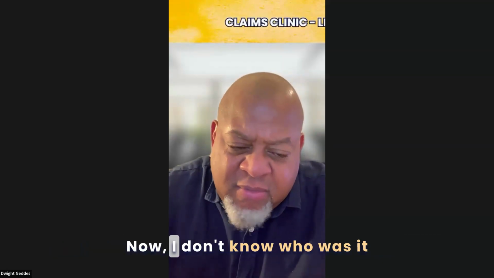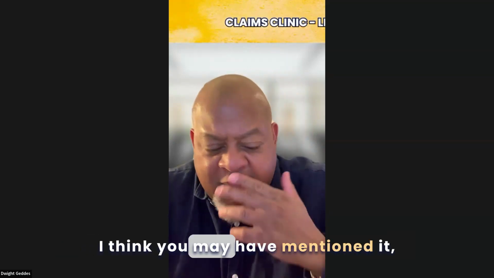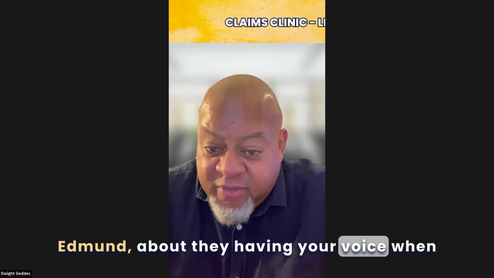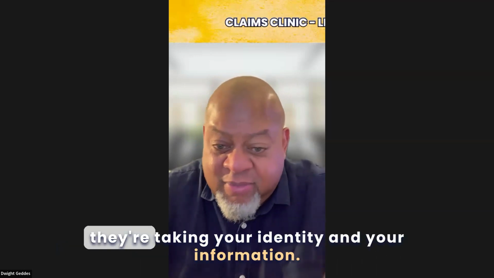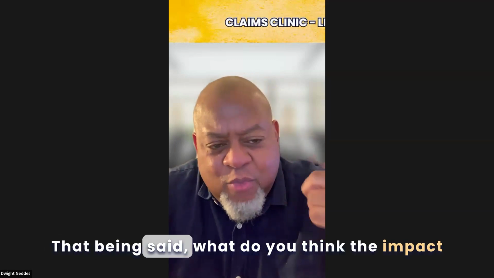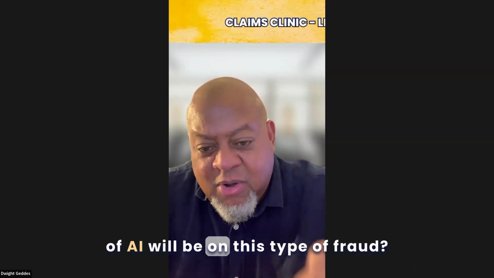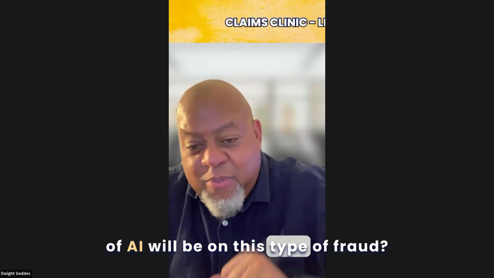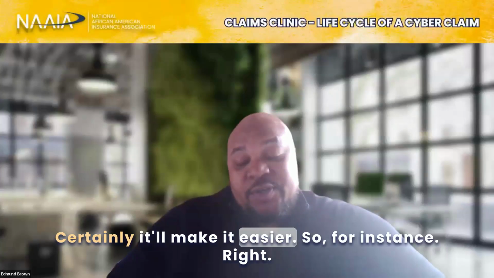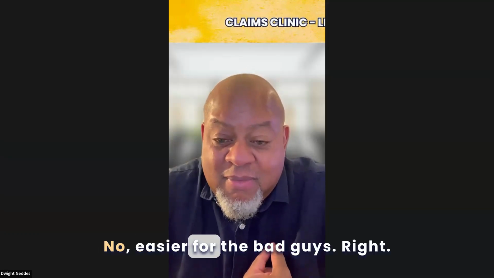Now, I don't remember who mentioned this earlier, I think you may have, Edmund, about them having your voice when they're taking your identity and your information. That being said, what do you think the impact of AI will be on this type of fraud? Certainly it'll make it easier. Not easier for us, no, easier for the bad guys.